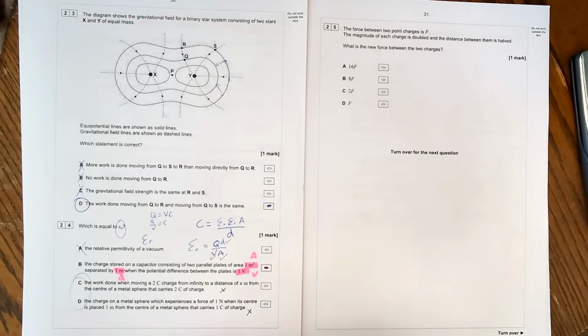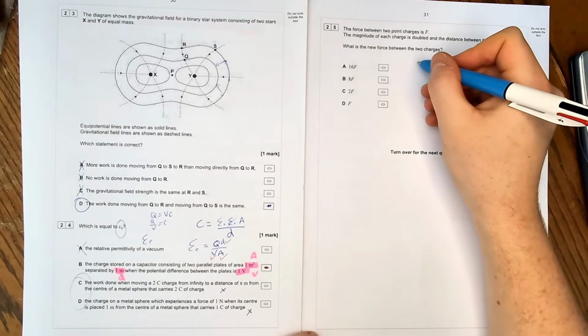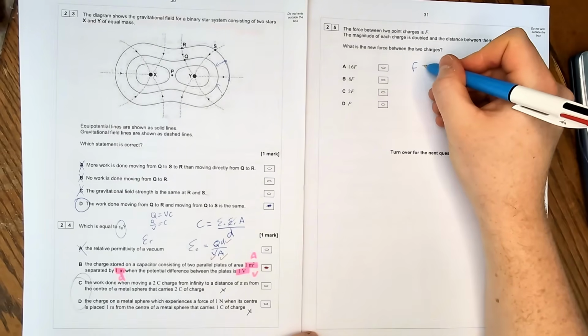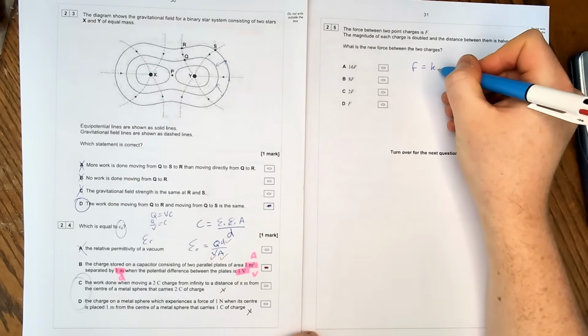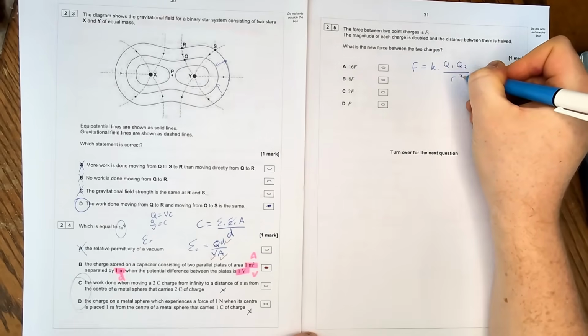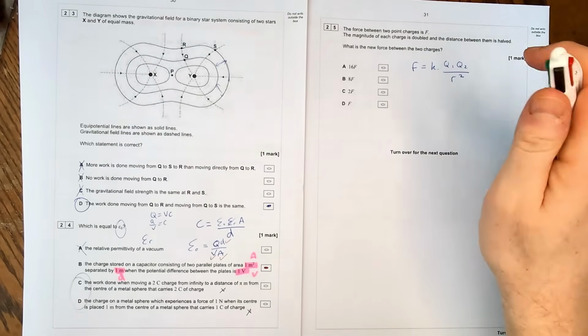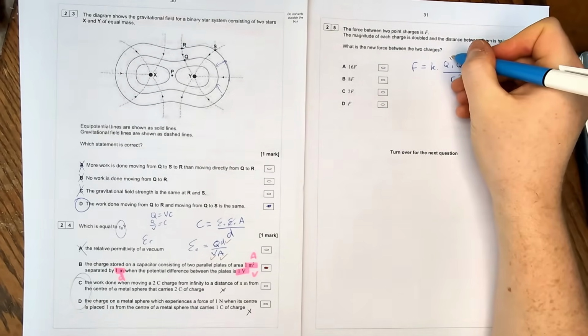This question on gravitational fields should be one of the quicker ones you can do on your A-level paper because it's just a simple ratios question. So with point charges, we've got Coulomb's law, F is a constant times charge 1, charge 2 over r squared. The magnitude of each charge is doubled and the distance between them is halved. The only thing that could catch you out is if you forget to double both charges.